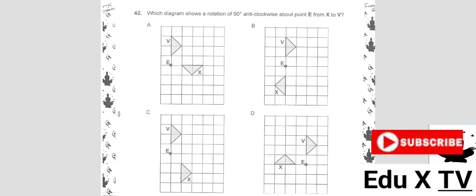Number 41. A farmer had TX. She later sold U of the X and remained with 2VX. Which of the following equations represent the information above? The answer is B. Number 42. Which diagram shows a rotation of 90 degrees anti-clockwise about point E from X to V? The answer is A. Number 43. What is the approximate length XY given below? The answer is C.